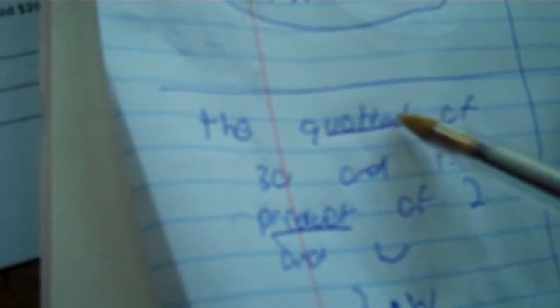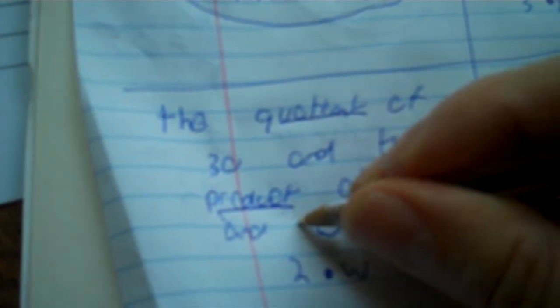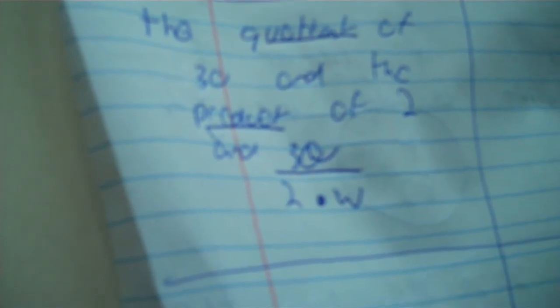Just like that. Quotient. Again, quotient means division, so we're going to draw a line, but we've got to be careful. The division goes with the 30, but the 30's got to be on top because it comes first. So it's 30 divided by 2 dot w. Now remove your dot, so it's 30 divided by 2w. Okay, that's the end of that.